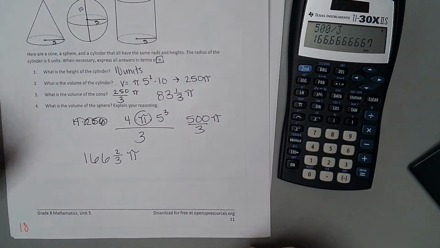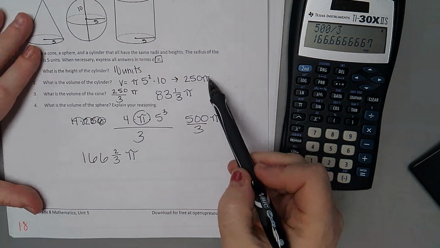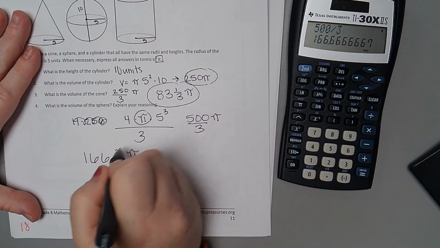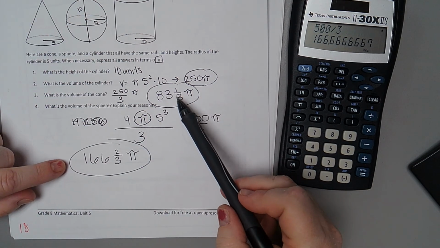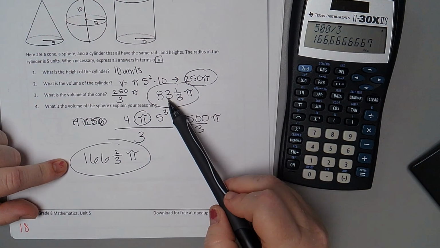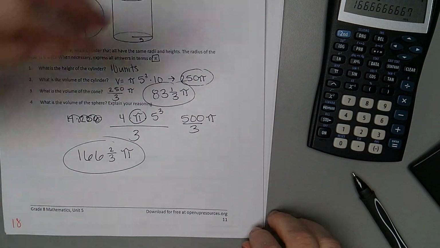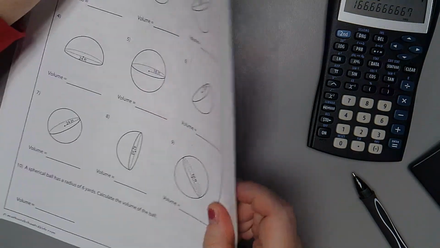So the volumes of the sphere, cylinder, and cone are circled. The sphere is right in the middle of the cone and the cylinder. The next couple pages are just going to be a lot of practice. I'll do a couple on this video, otherwise you'll be doing them by yourself.